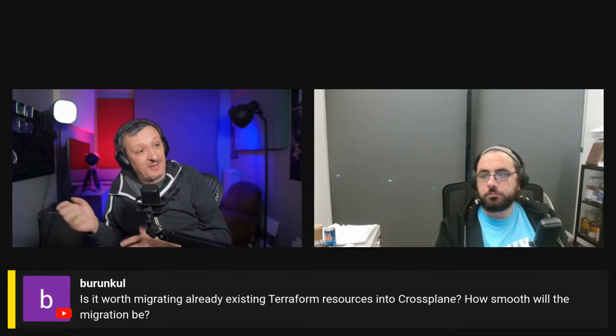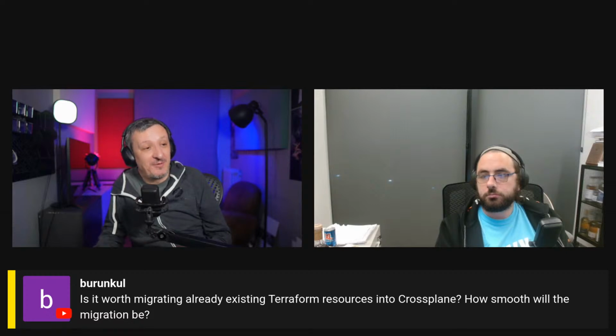Same thing with lifting and shifting. Can you lift and shift application to Kubernetes? Yeah, you can. There were a bunch of tools. Probably there are still. Do you get all the benefits from running WebSphere in Kubernetes? No.